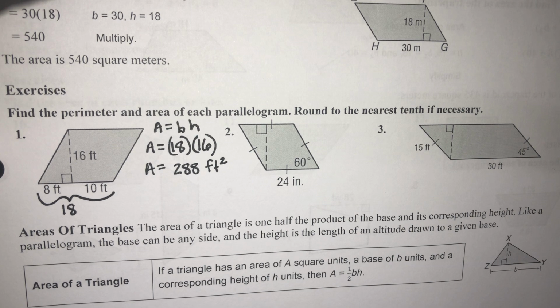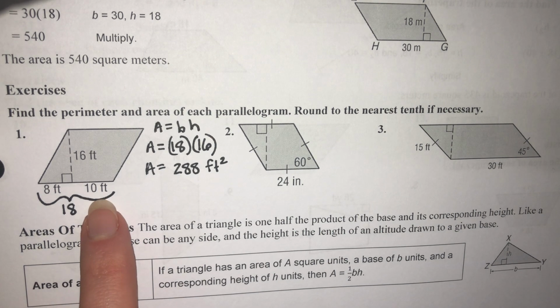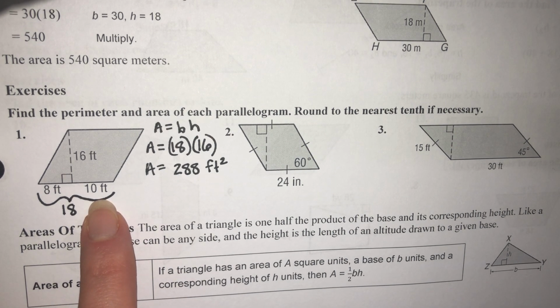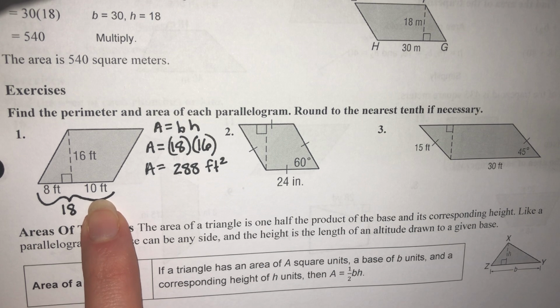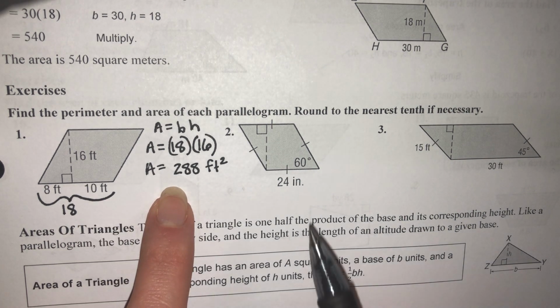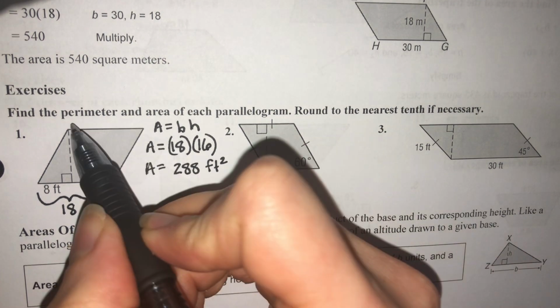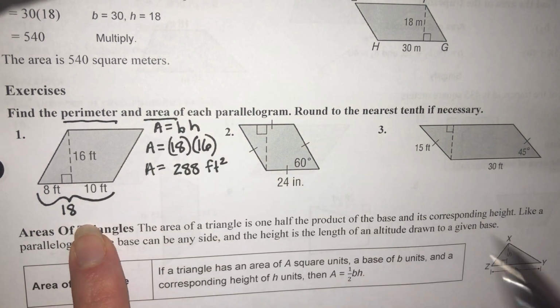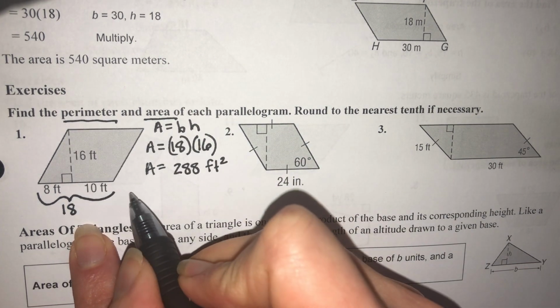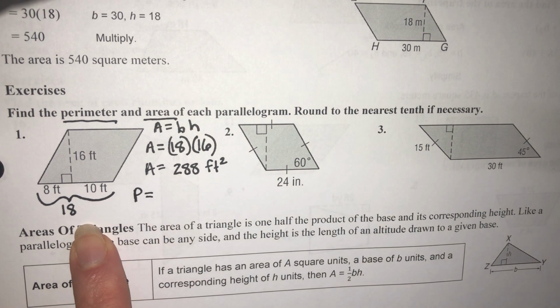All of our areas are measured in square units because that is describing how many 1 foot by 1 foot squares it would take to completely cover the shaded part of our parallelogram, the surface there. So we found our area, but it says to find both the perimeter and the area in the directions. So now we're going to work on finding our perimeter.